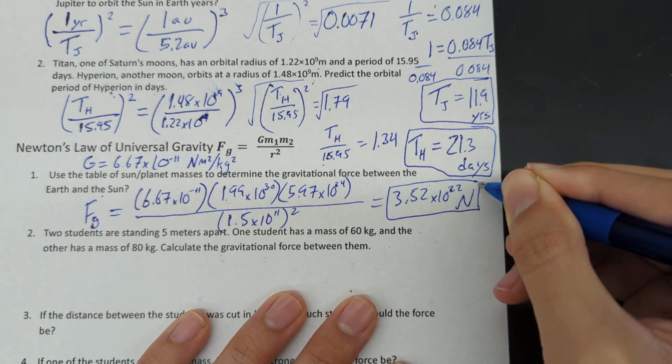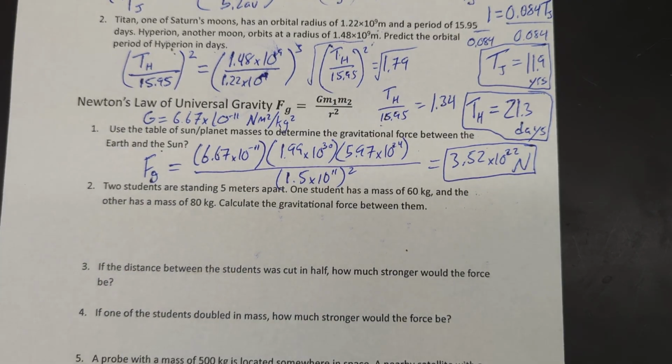That is a lot of force, but two big planets. Or, sorry, not even two big. One big planet and one very large star. Actually, it's an average-sized planet and an average-sized star, but they're both very large.